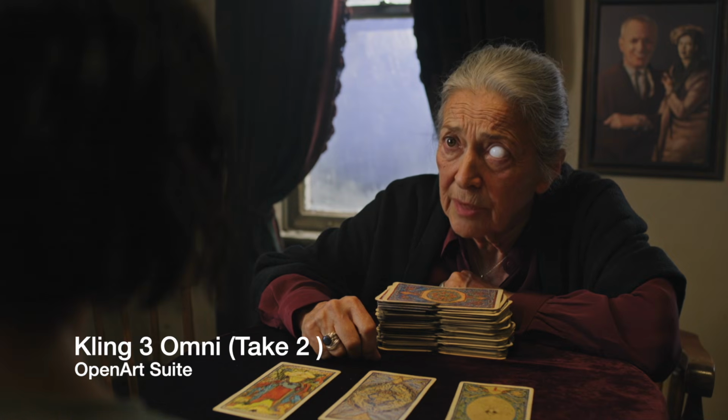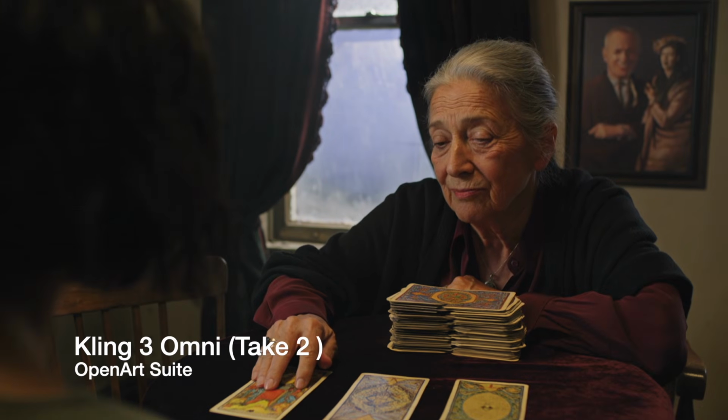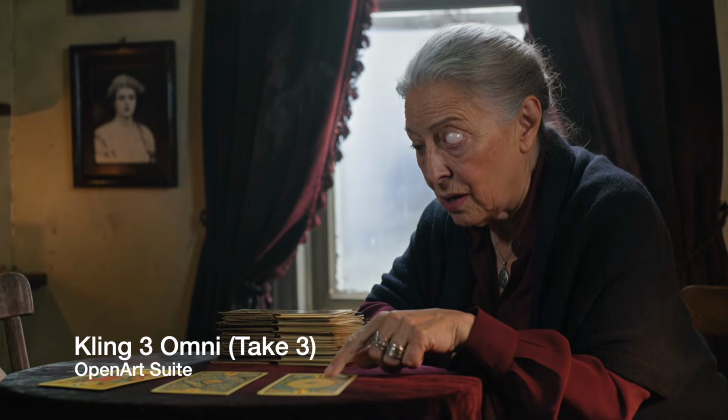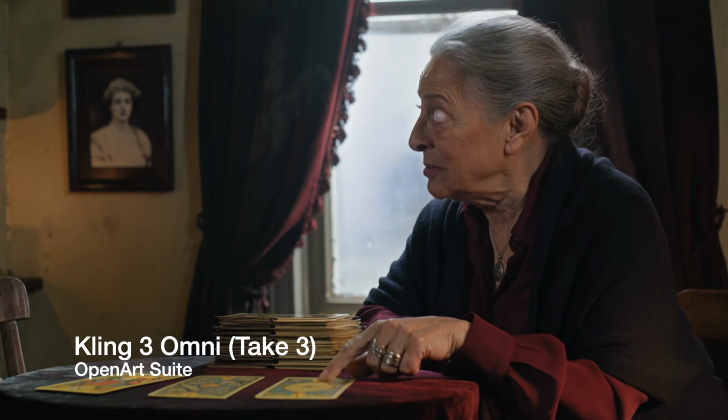I am afraid to say I see nothing but calamity. Calamity? But that's not all. Your health. I see something very negative for your health.